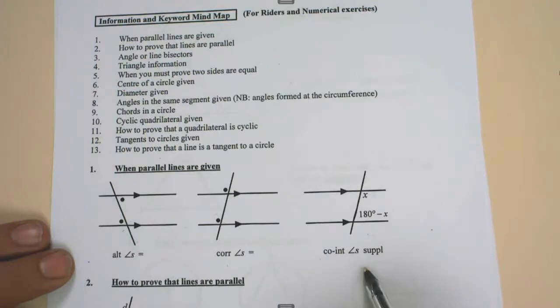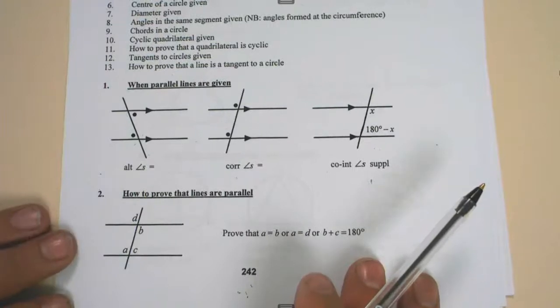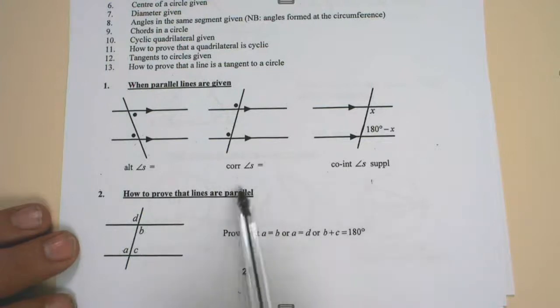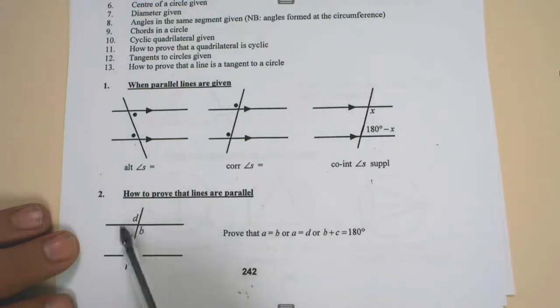That is cointerior angles. If they ask us to prove parallel lines, then we either prove that A is equal to B. That means alternate angles are equal. Or we can prove that A is equal to D. That means corresponding angles are equal. Or we can prove that B plus C is equal to 180 degrees. That is, cointerior angles exist. So if we have to prove that 2 lines are parallel, then we can prove that alternate angles are equal, or corresponding angles are equal, or cointerior angles exist.